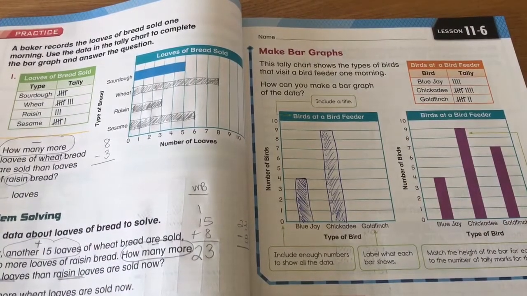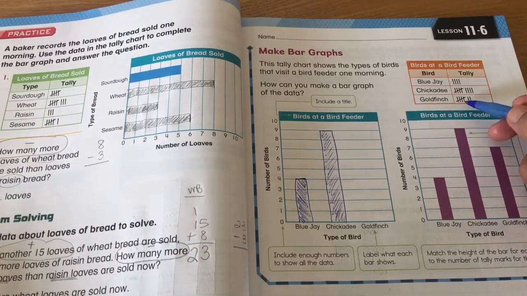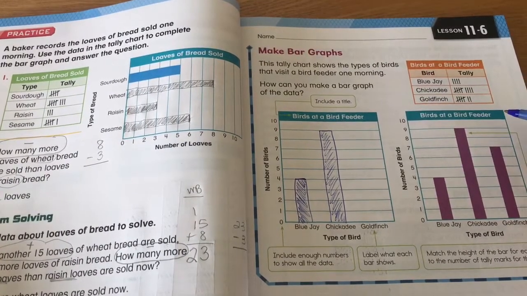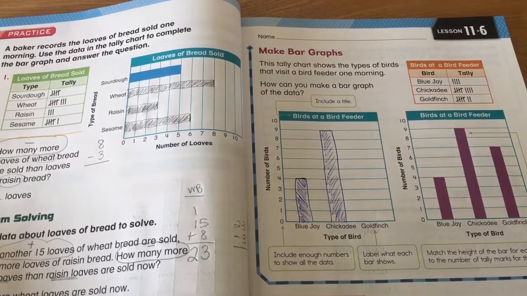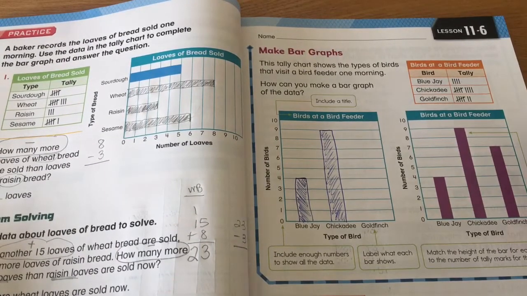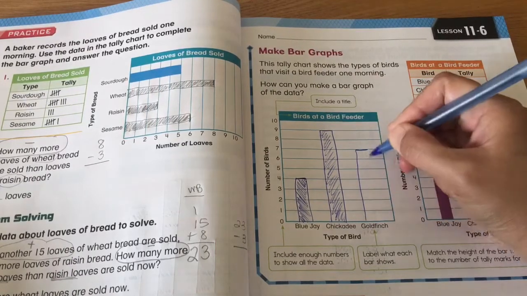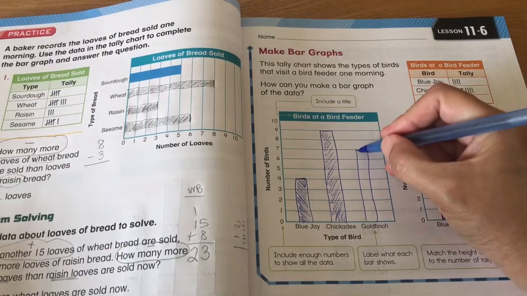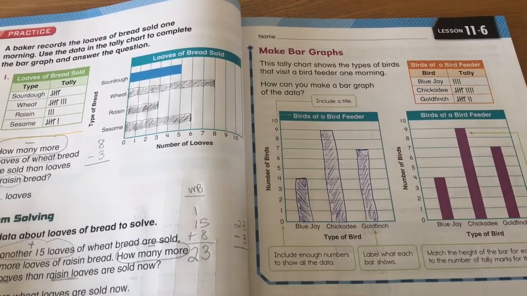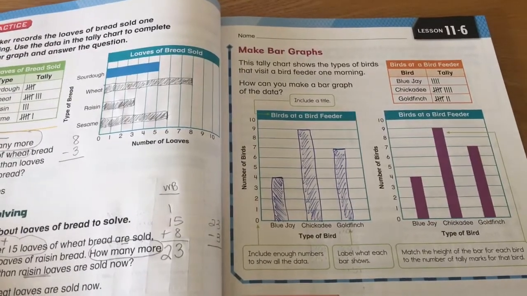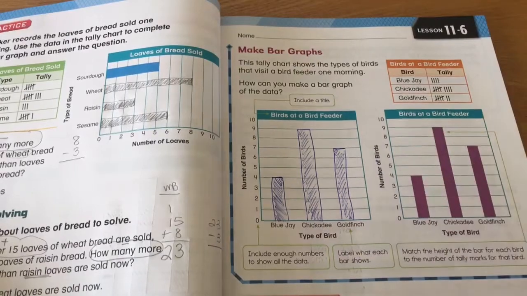Next one is goldfinch. Look over here. How many tally marks is that? I hope you said 7. Find the 7th line on your chart and make your bar. When I compare both graphs, they should look the same. I just got my practice in. Good.